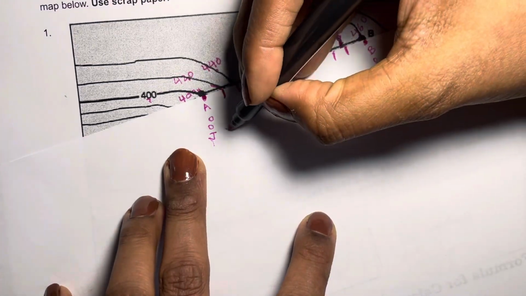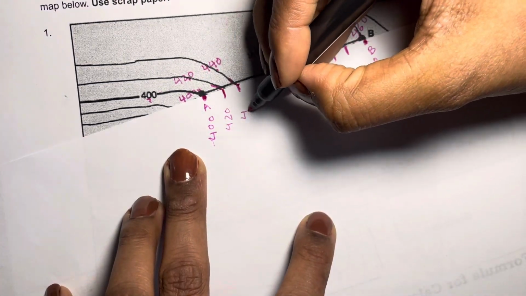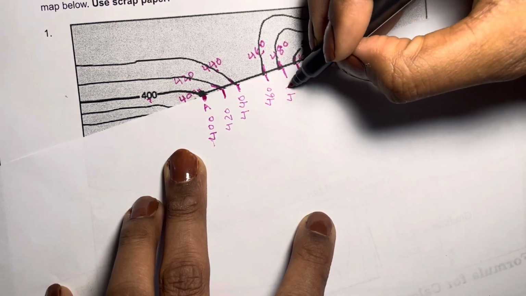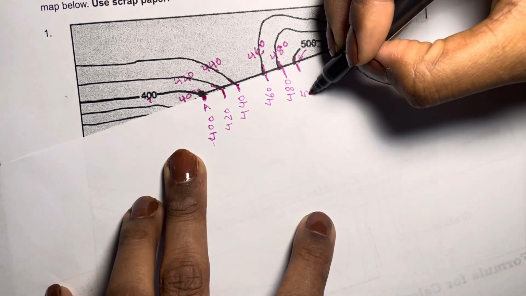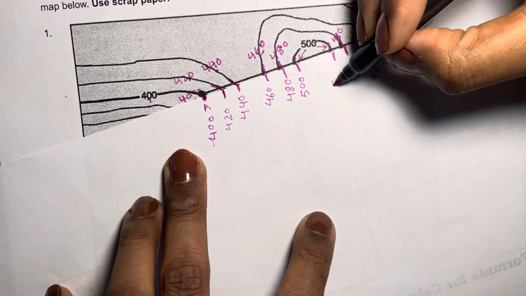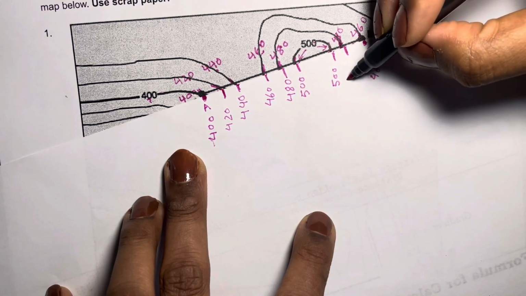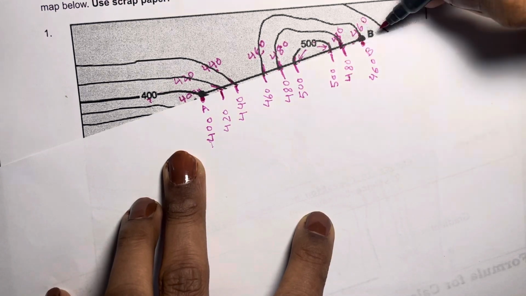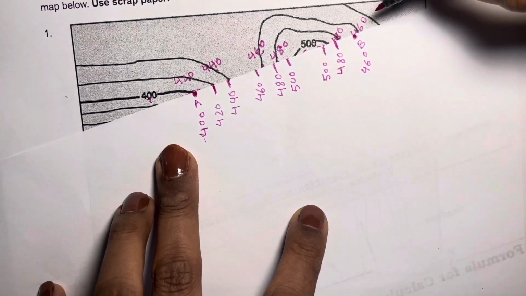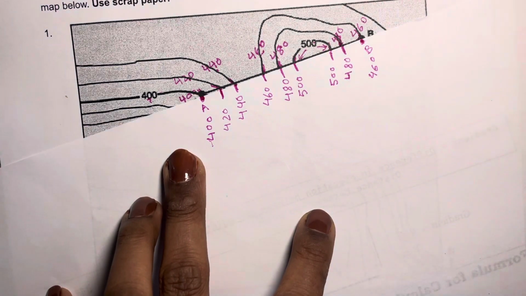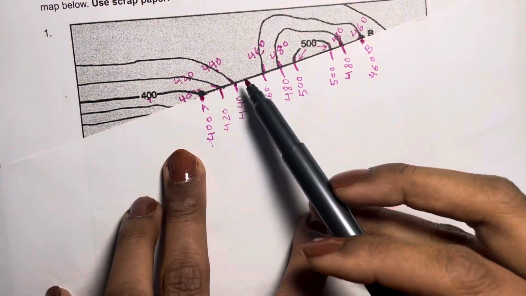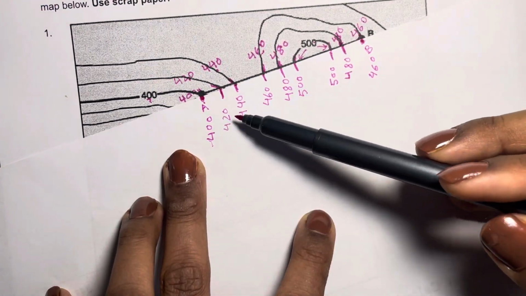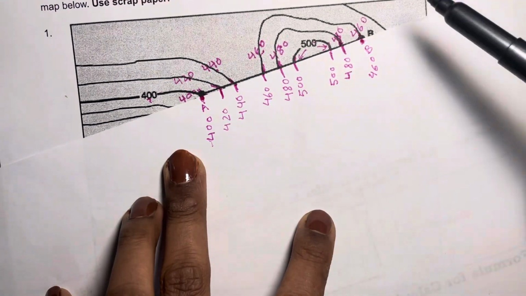This one is 420, 440, 460, 480, 500, 500, 480, and finally B is 460, just like this. So now I know exactly how spaced out the contour lines are and what the elevations of the contour lines represent, including A and B.